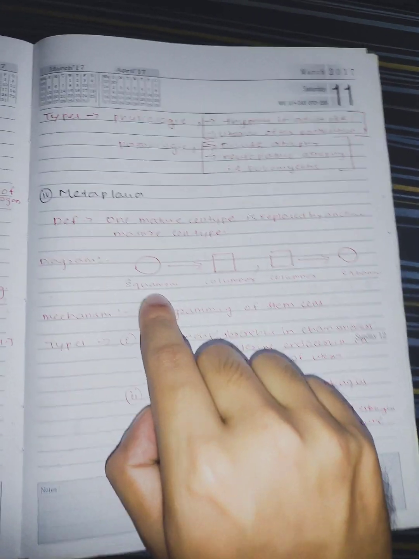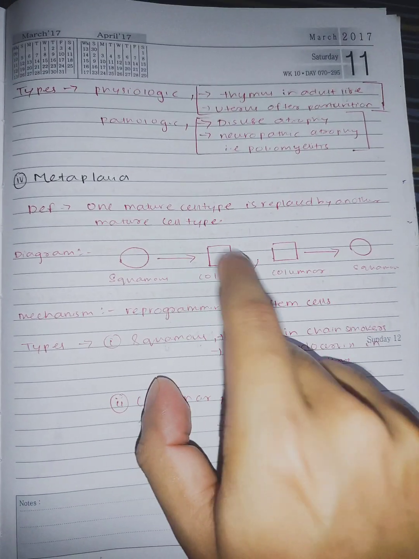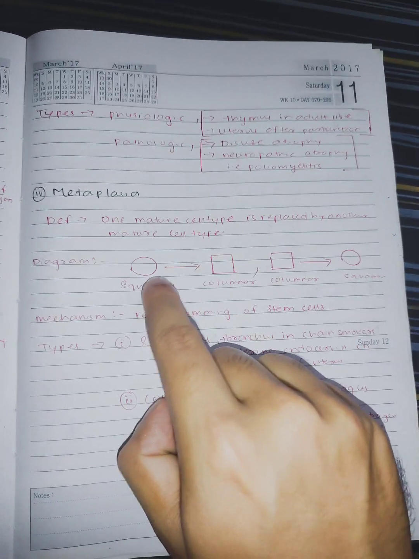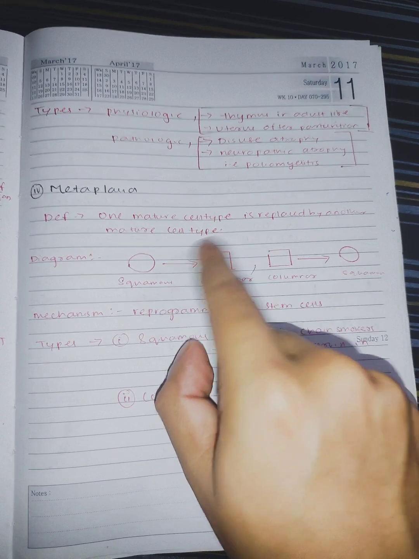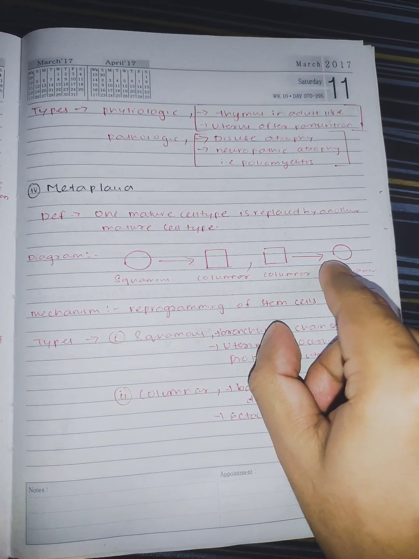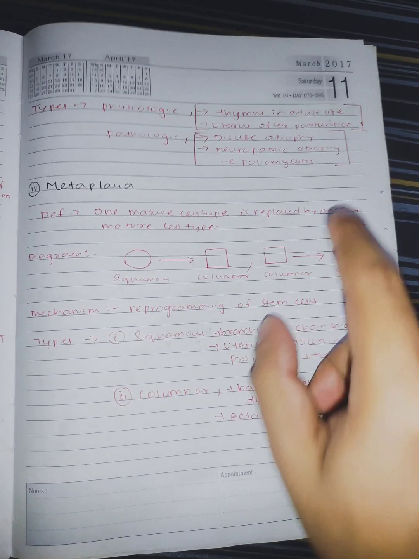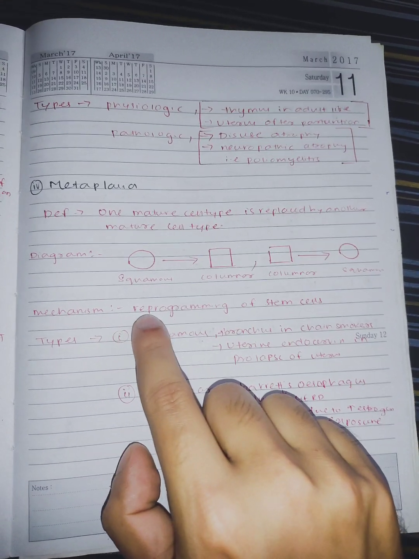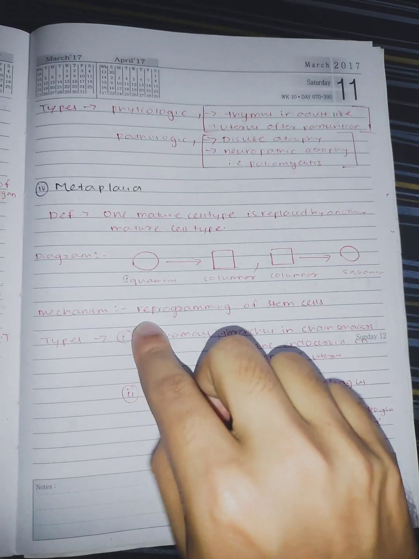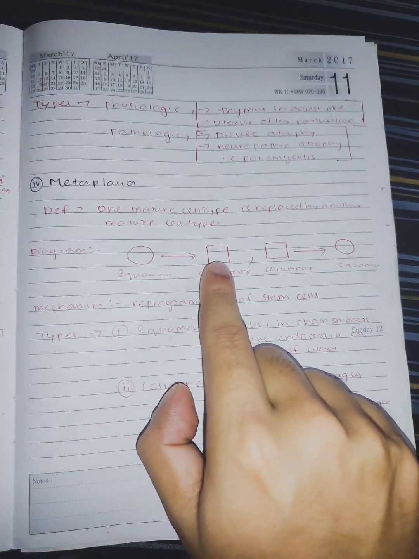For example, here squamous cell is converted into columnar cell, or columnar cell is converted into squamous cell. When squamous is converted into columnar, this is known as columnar metaplasia. When columnar is converted to squamous, it becomes squamous metaplasia. What is the mechanism? Mechanism is reprogramming of stem cell. Reprogramming stem cell leads to conversion of one mature type to another mature type.